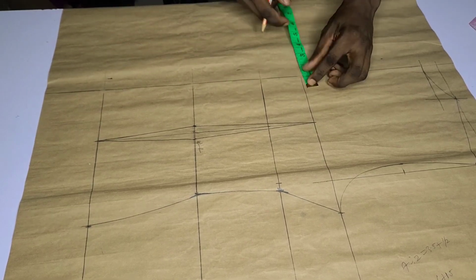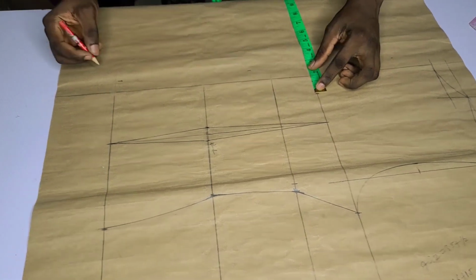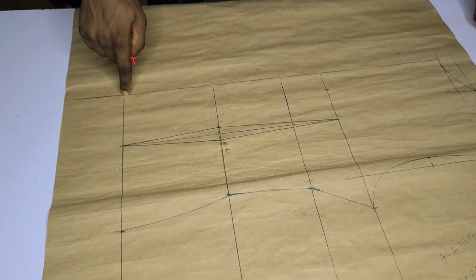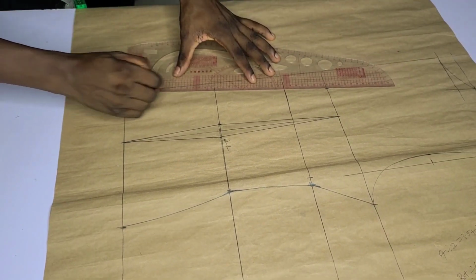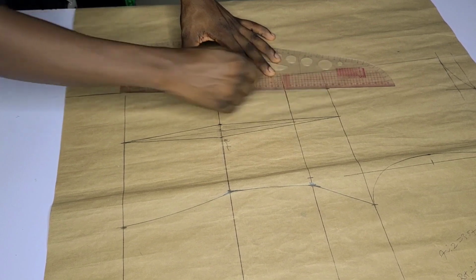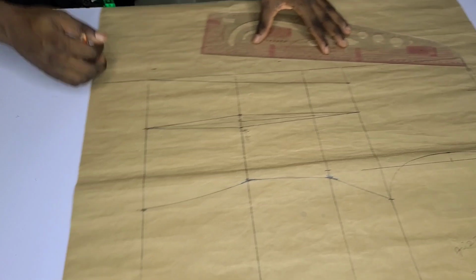You go in by 1.5, then you connect it down to this point. Of course, this should be the V shape.